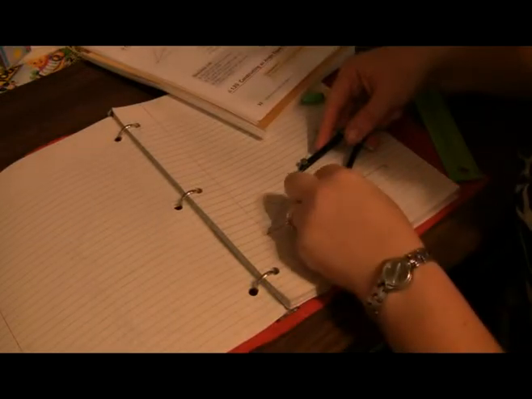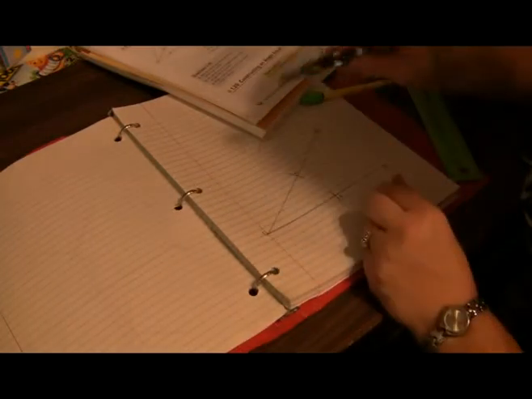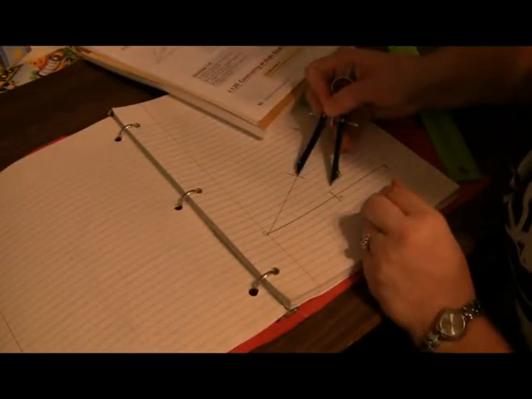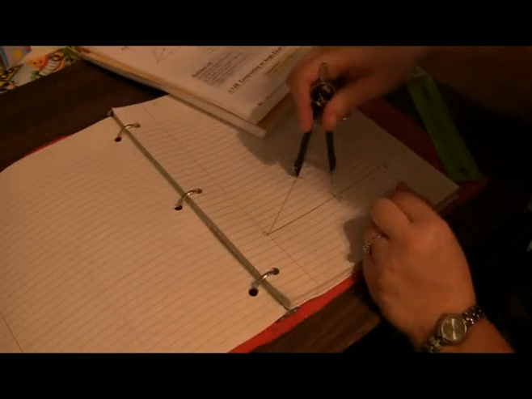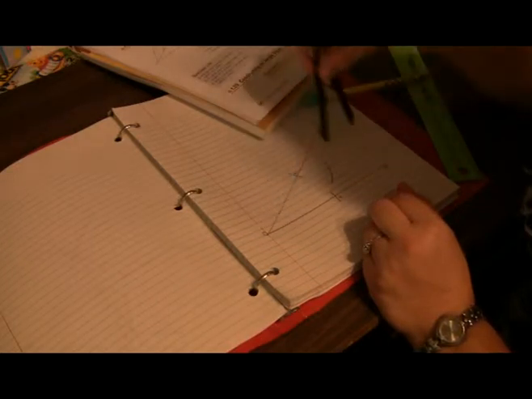Now, half of that is going to be somewhere in here. So I want to make sure that I've got a radius, or a compass width, a little bit greater than half of the distance between C and D. So with C as my center, I'm going to draw an arc out here in space, in between angle AOB.